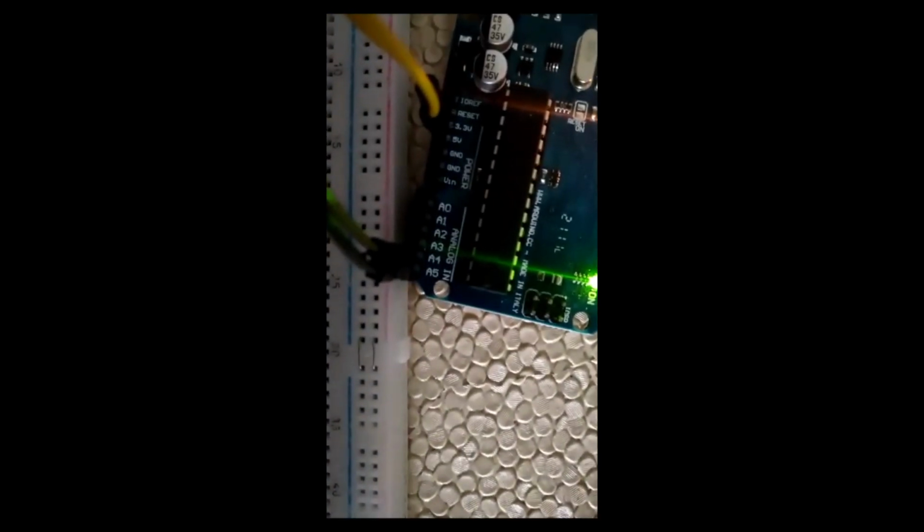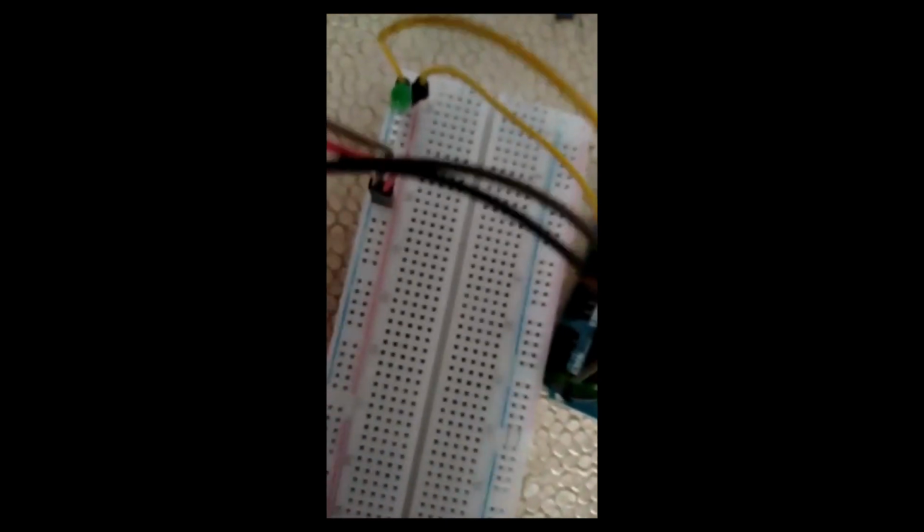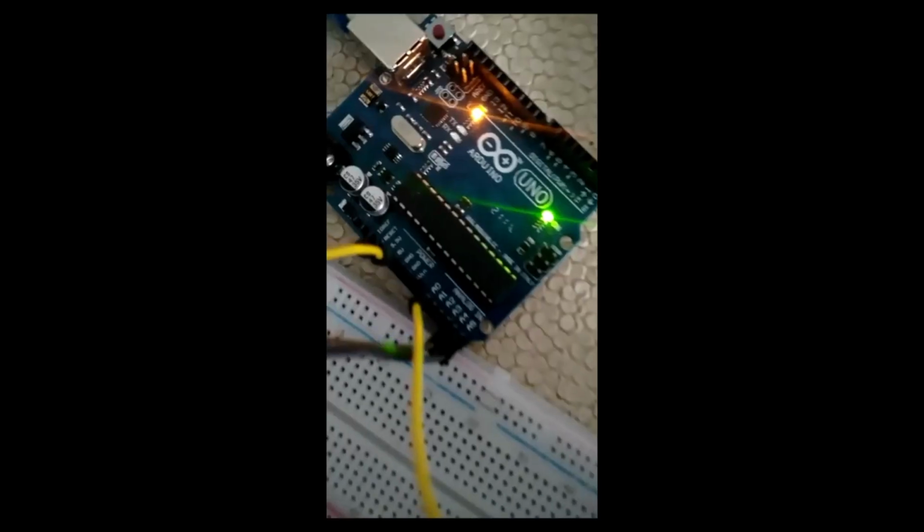The LCD is connected to the A4, A5 pins, and here's the result.